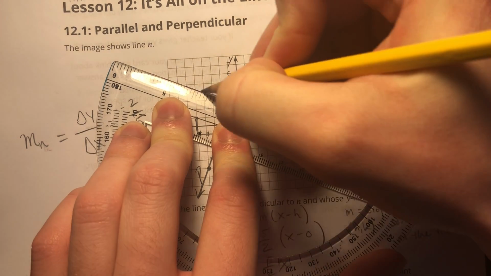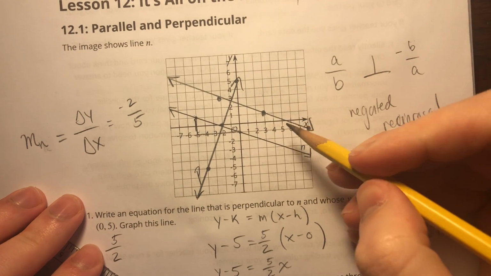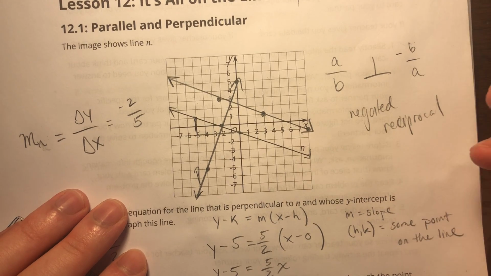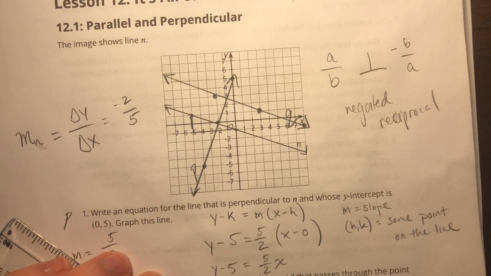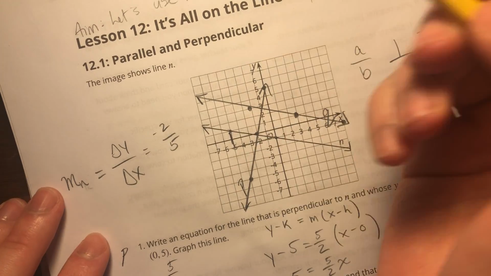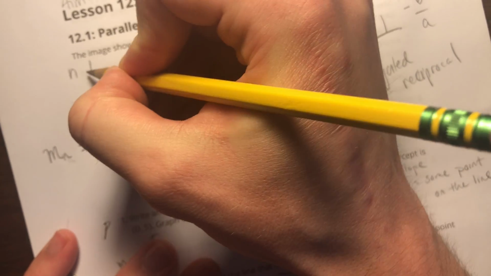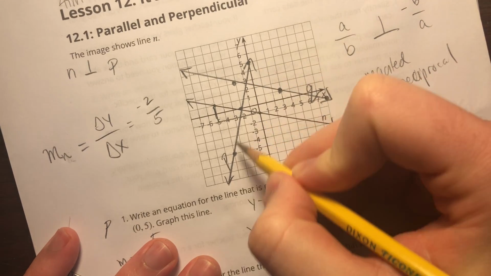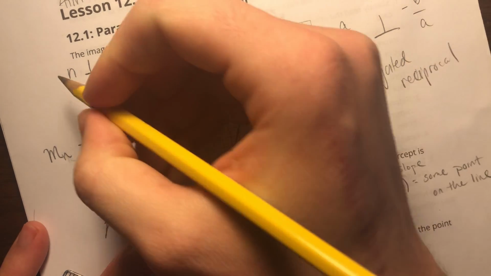And we can see that that appears to be parallel, and it should be. They've got the same slope. So what's interesting about this is if we look at line P and Q, they also appear to be perpendicular. We know from the way we've set up this problem that N is definitely perpendicular to P, right? These two lines form a right angle. And we also know that Q is parallel to N.